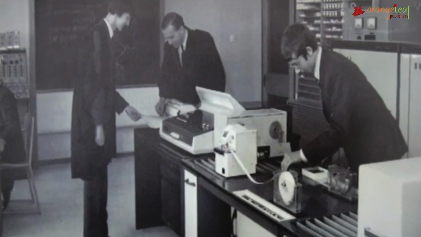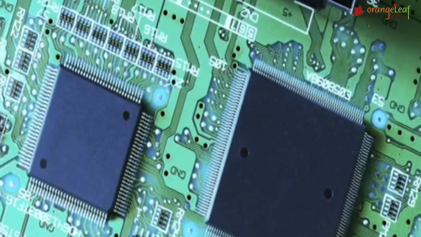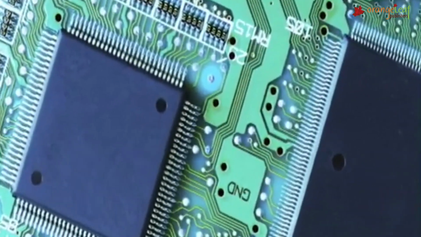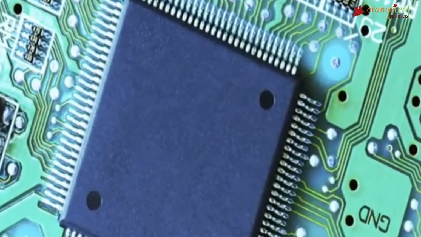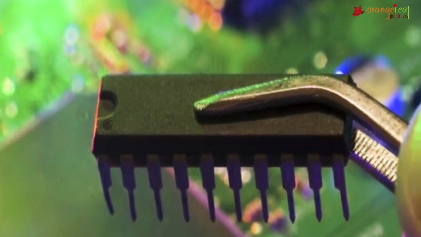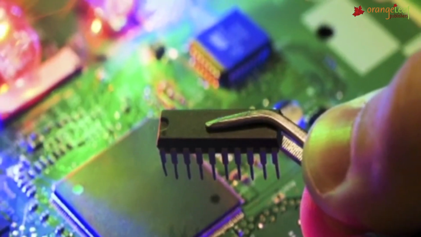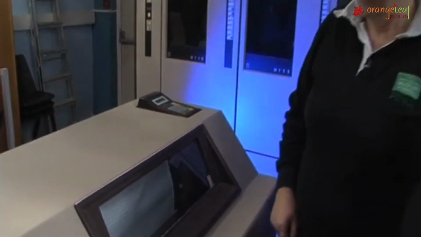The third generation computers were used during 1965 and 1975. In the third generation, integrated circuits, that is ICs, were used. The size of an IC was about 1/4 square inch. Features of third generation computers.